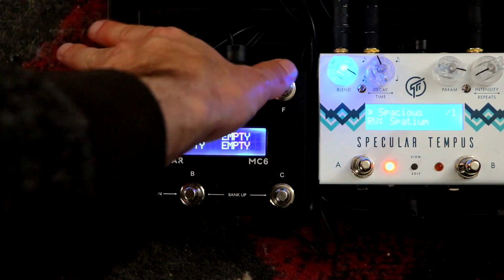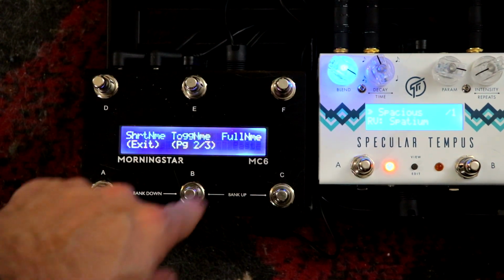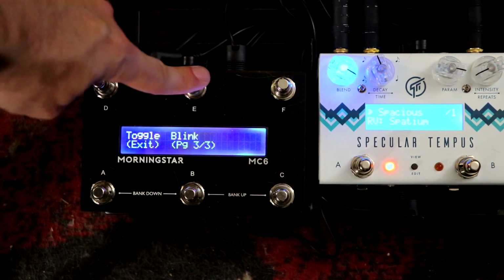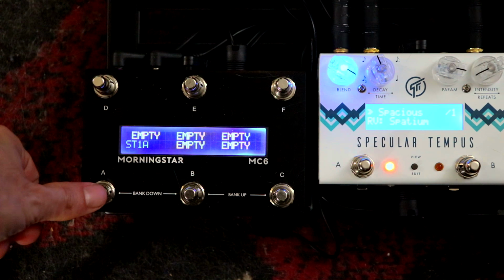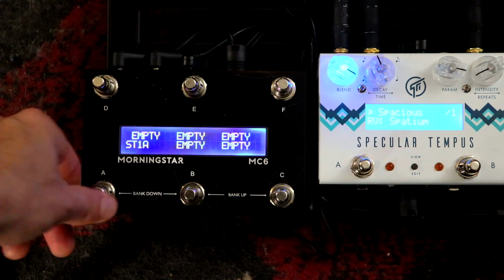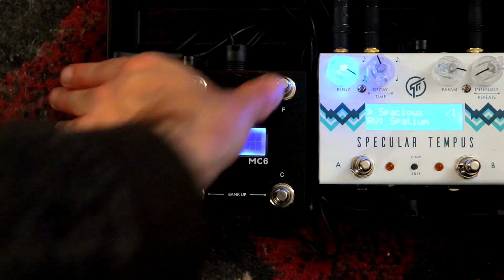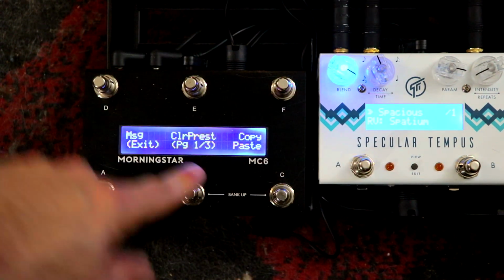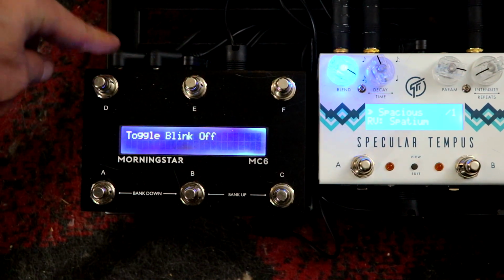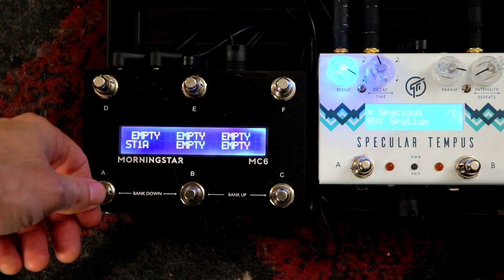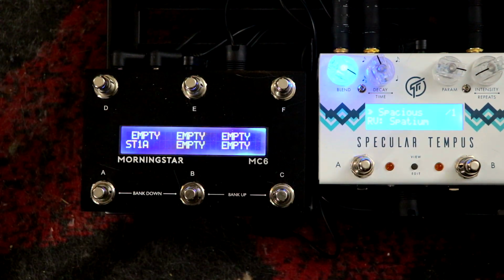If I want, I could enable preset A, scroll over, I could turn the blink on. So now, between the two sets, it'll blink. But I don't really need that since I have a light there telling me that it's on, so I'm going to go ahead and turn that back off. All right, so let's go ahead and make another one for preset B.